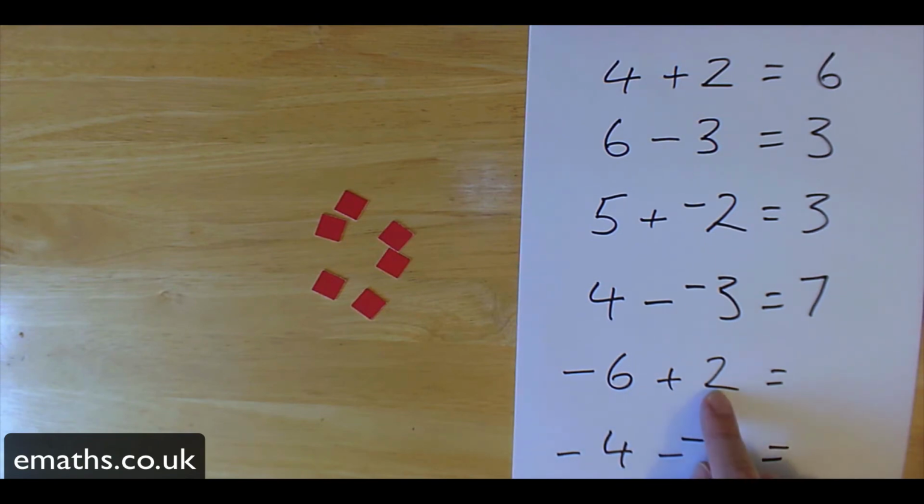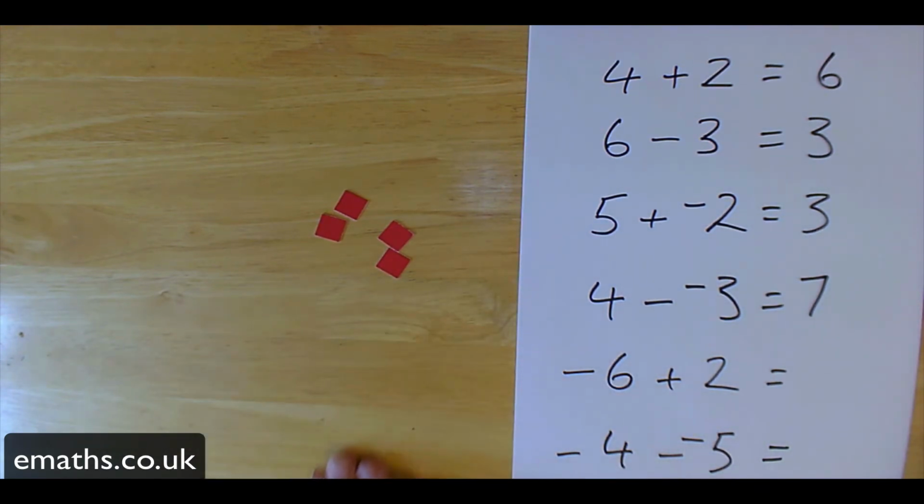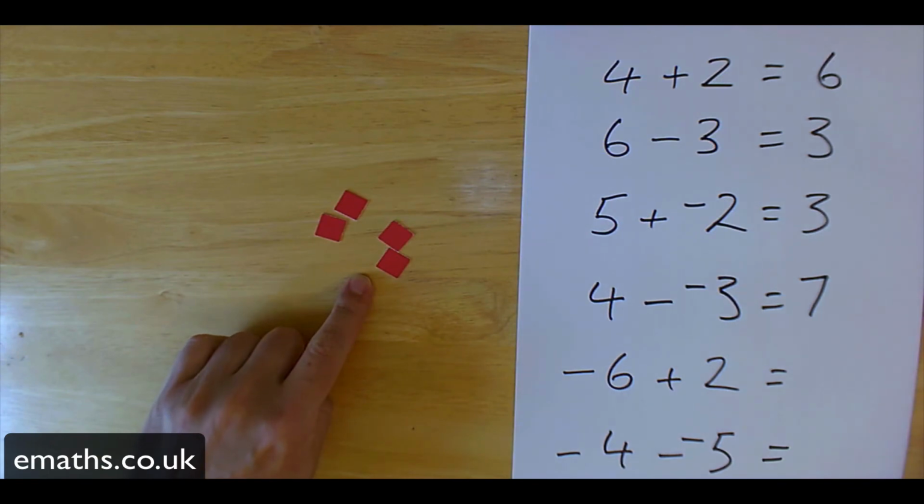Minus 6 plus 2. I have minus 6. I add in 2 to the system, creating 2 0 pairs, which eliminate, leaving me with minus 4.